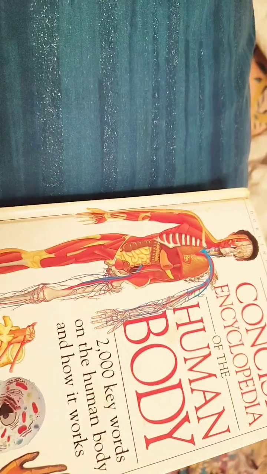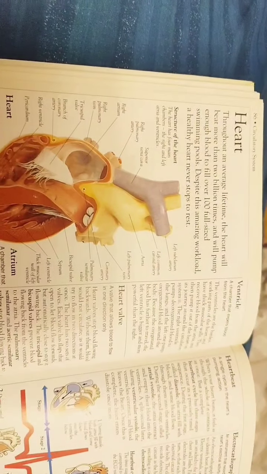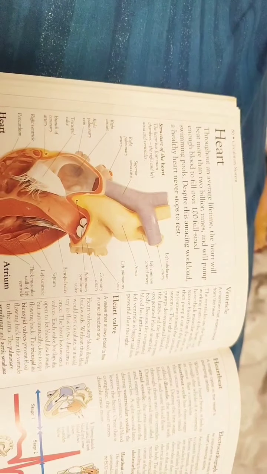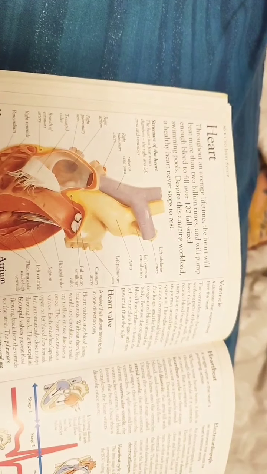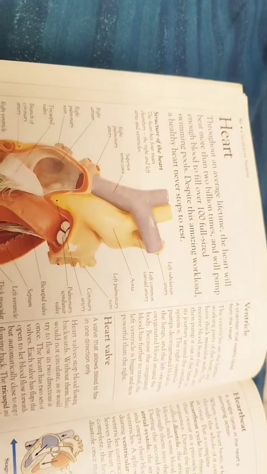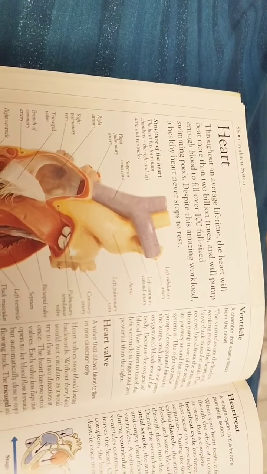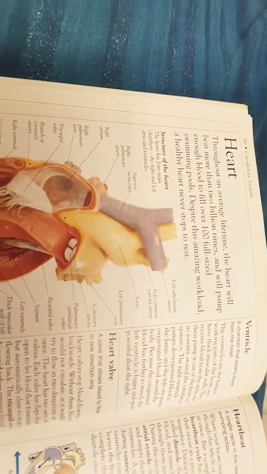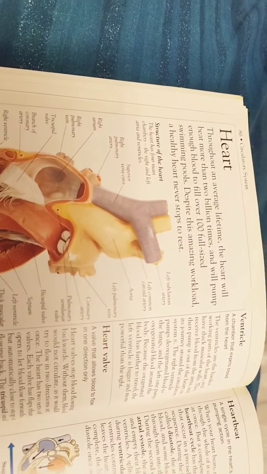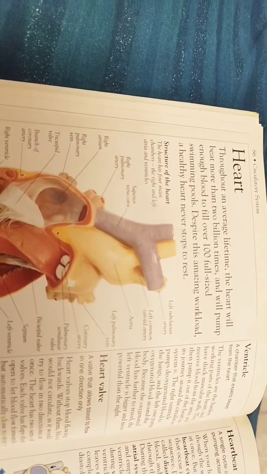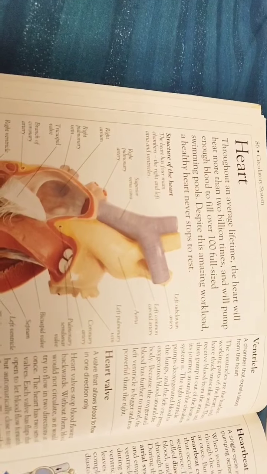It is an encyclopedia of the human body, and it has multiple organs and multiple parts of the body discussed in great detail, but I have decided to select the heart today. So let's start studying about the heart.